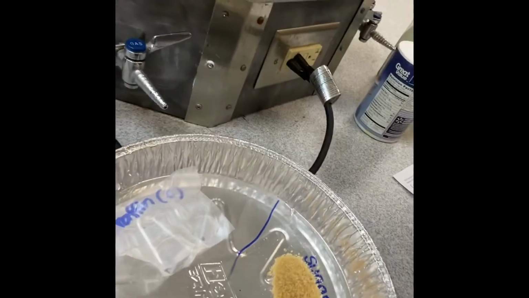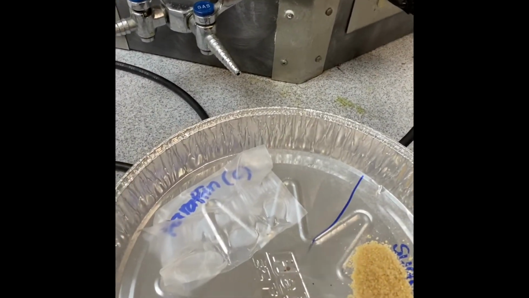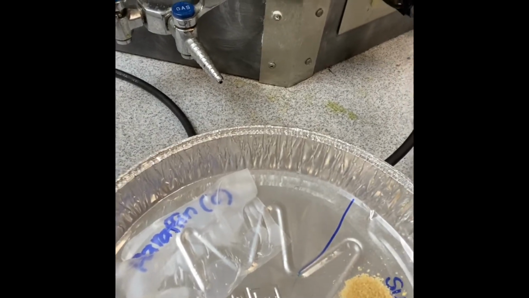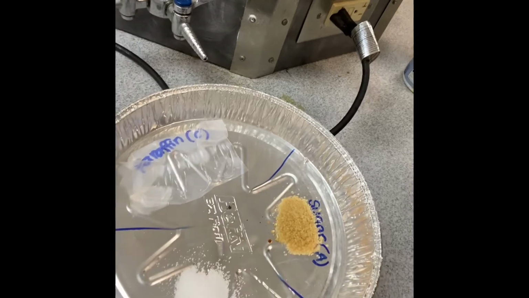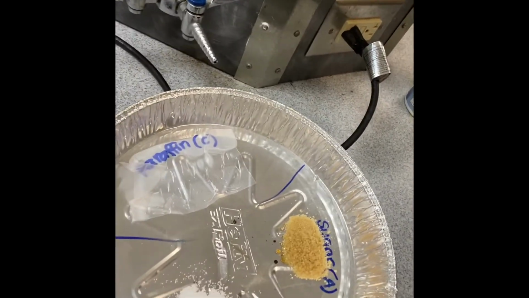All right, so at this point you can see my substances are on the hot plate. This plate is so hot that it's taking away my separations. I'm so sad.